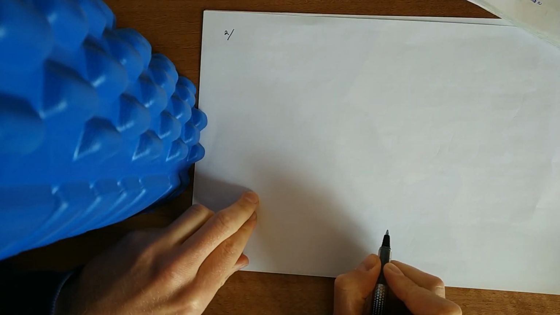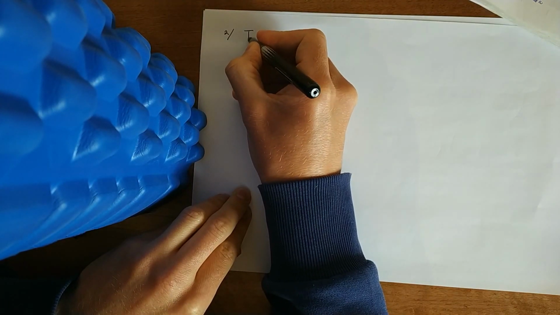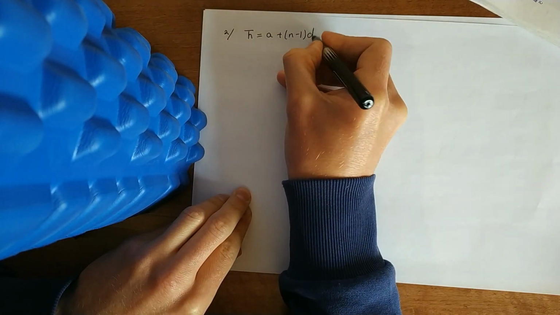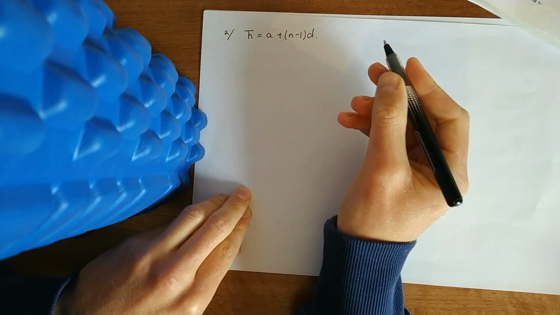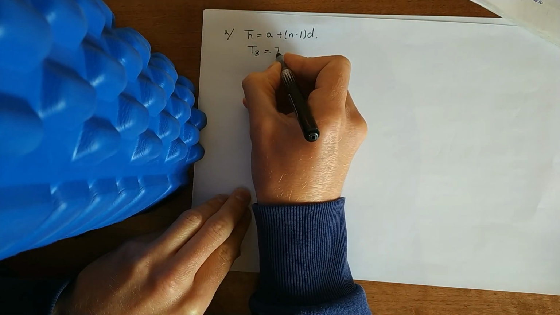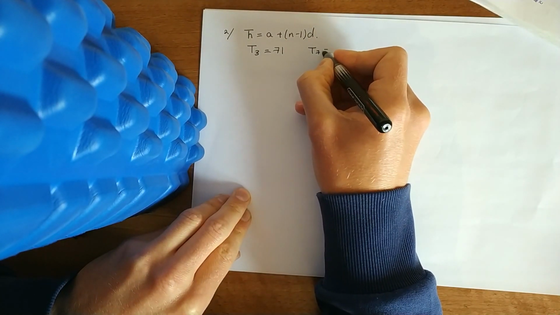There it says the third term of an arithmetic sequence. Now once I see it's an arithmetic sequence, I know I'm using that Tn is equal to a plus (n minus 1)d. Now they said the third term is 71. Change that English into maths. Third term is 71. There you go. And the seventh term is 55.